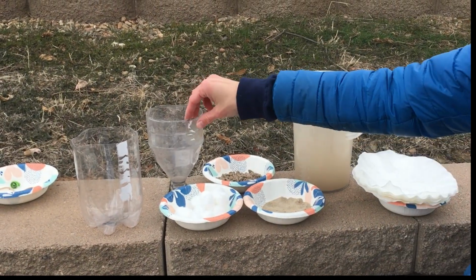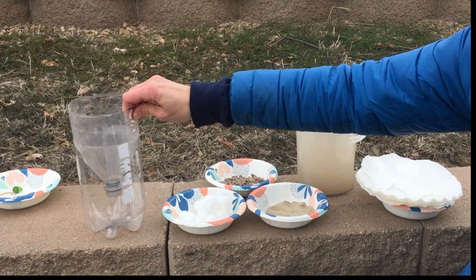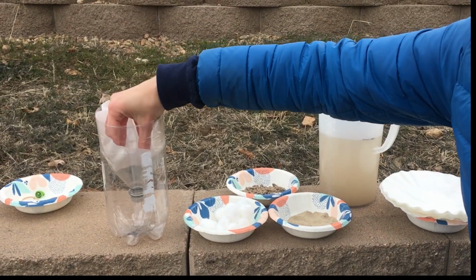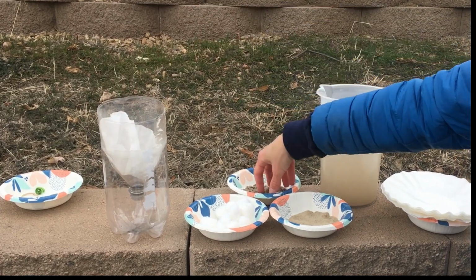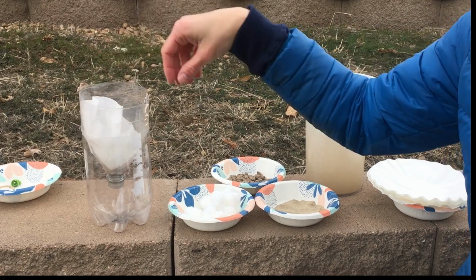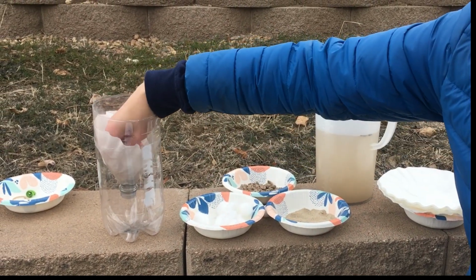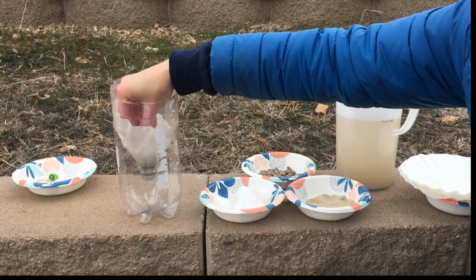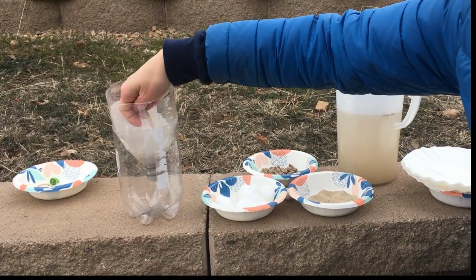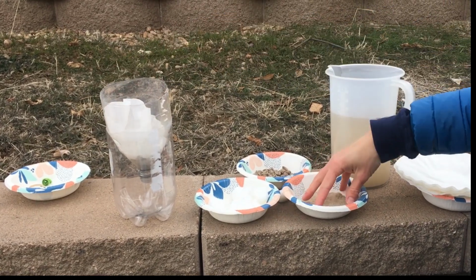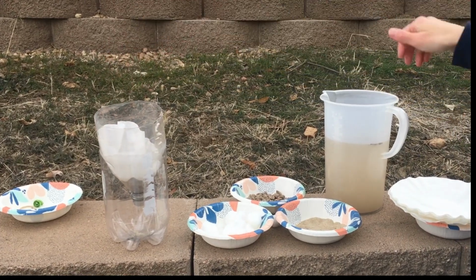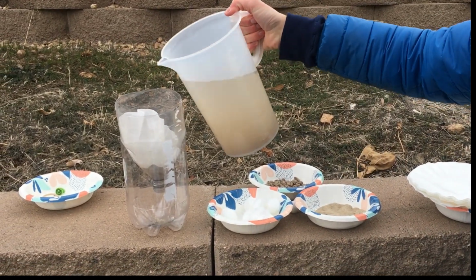Now it's time for your students to build their filters. And during this process, just make sure you budget your time so that students are able to build their first initial filter and run their water sample through. And then they can build a second filter with changes and test it out again. We also want to have enough time to have a wrap-up discussion. You can ask students things like, what worked well? What didn't work well? Were there any pollutants that you weren't able to filter out? And why do you think that was?